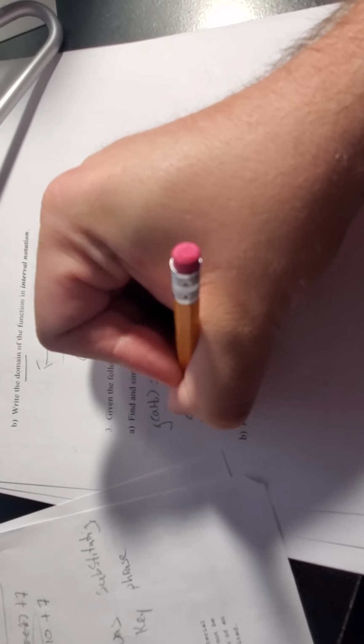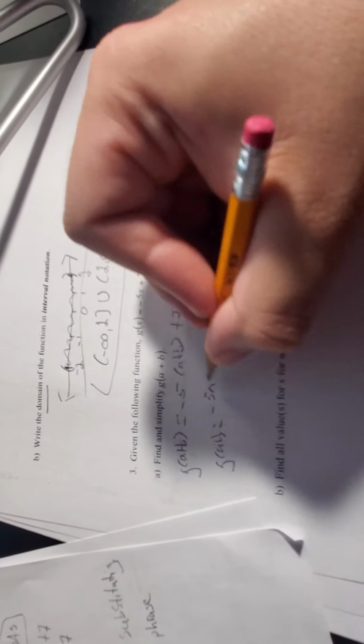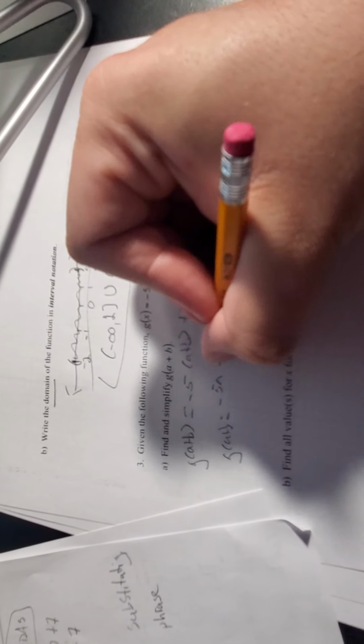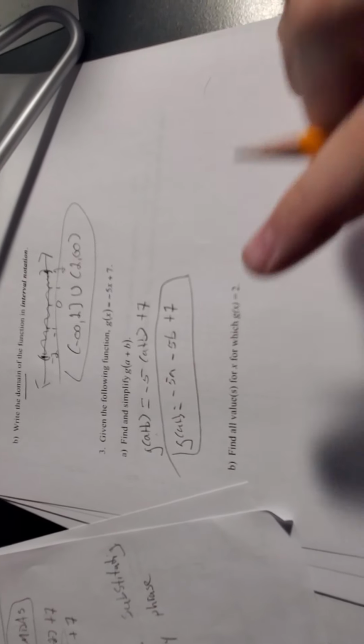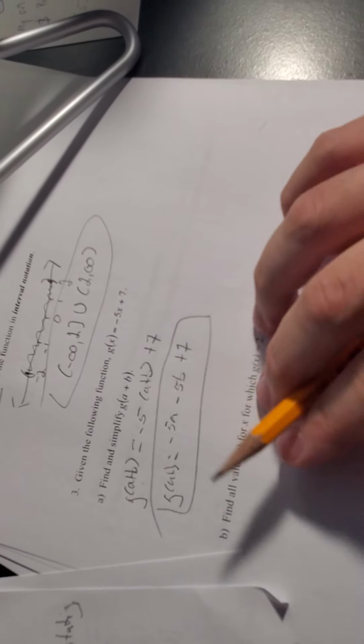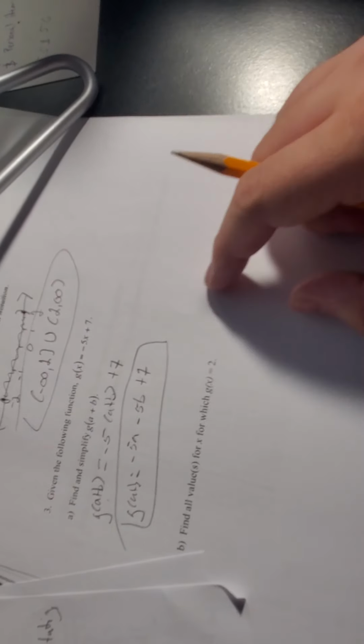So now, just following on the distributive property, a plus b is going to be negative 5a, since negative 5 times a is negative 5a, minus 5b, negative 5 times b is negative 5b, plus 7, and that is the lowest we can go. We cannot go any lower than that because we don't have any like terms, either variables or numbers, so that's all we've got for that.